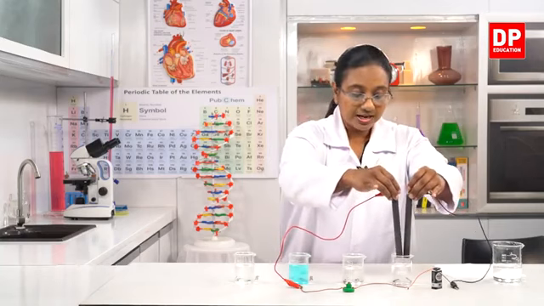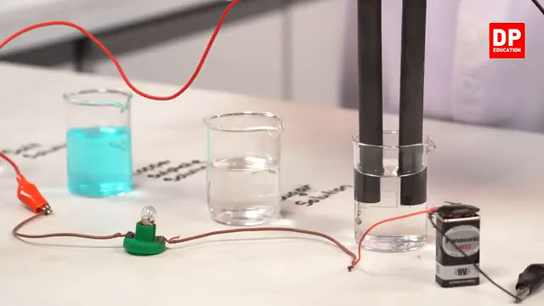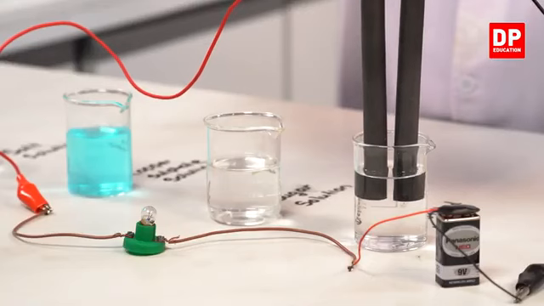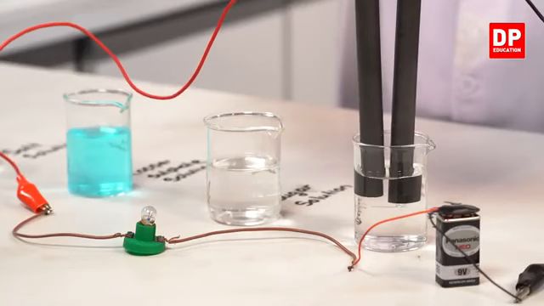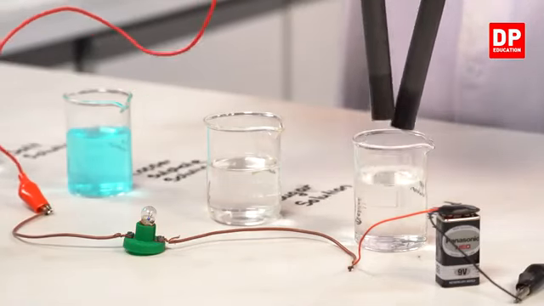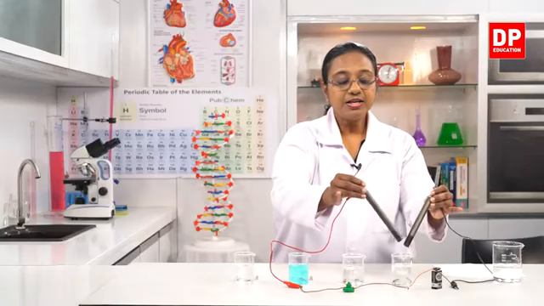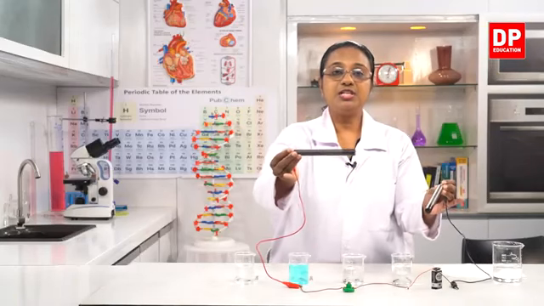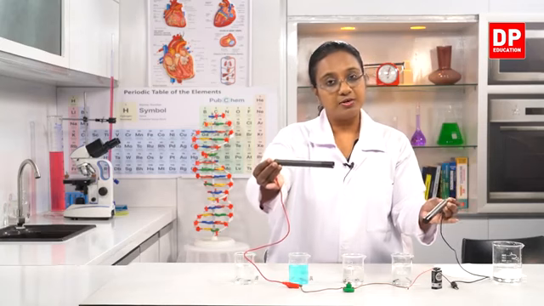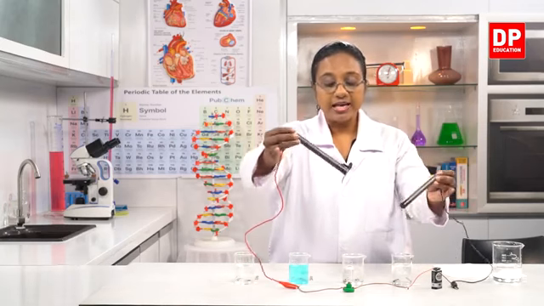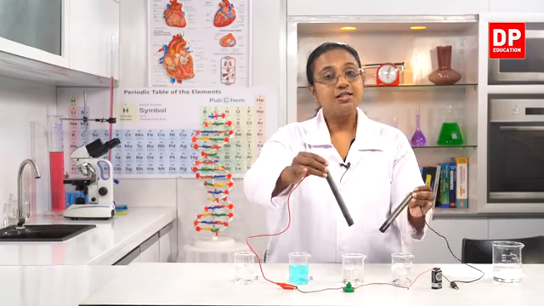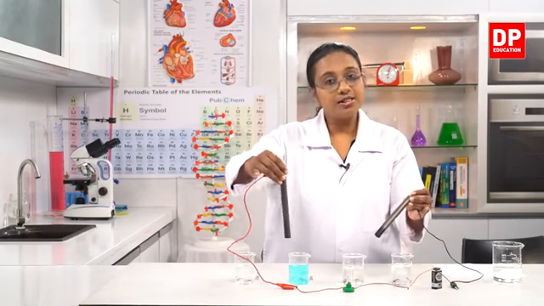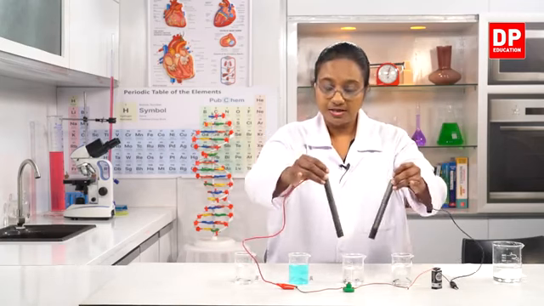So here first I will insert it into distilled water. You can see, observe the bulb does not light. That is the observation. So after inserting into the distilled water, there's no problem. I don't have to wash the electrodes. I can insert it into the sugar solution, and all the other solutions were made with distilled water.